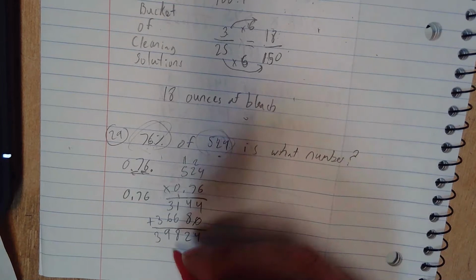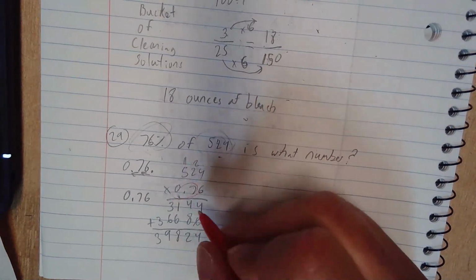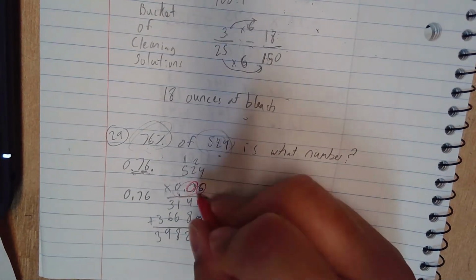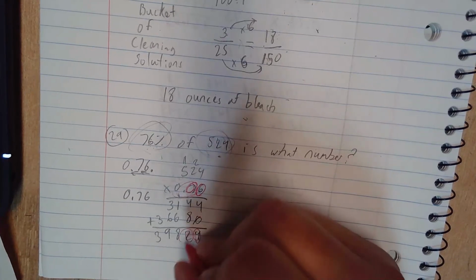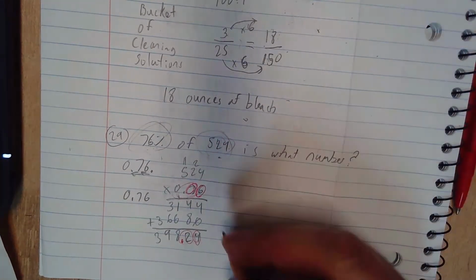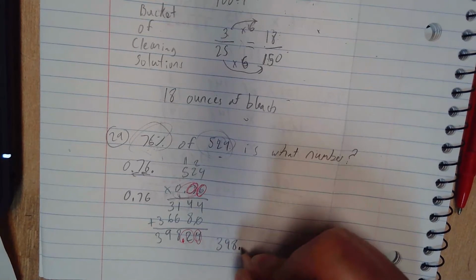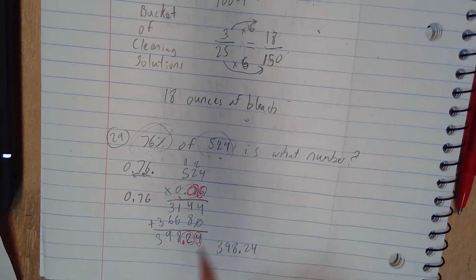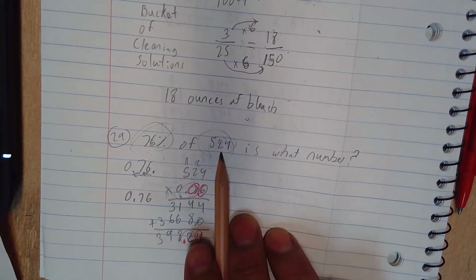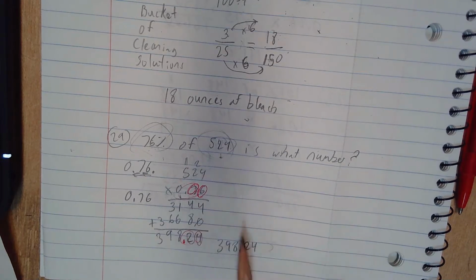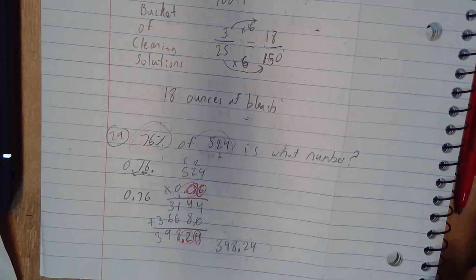We have this huge answer, but we know that's not the final answer. We multiplied by a decimal number, so we have to consider the place values. I have 2 place values, 1, 2. Your final answer is 398. All right, let's do a quick check. My answer here is less than the full set. Okay, so my prediction came true. It was right. Excellent.